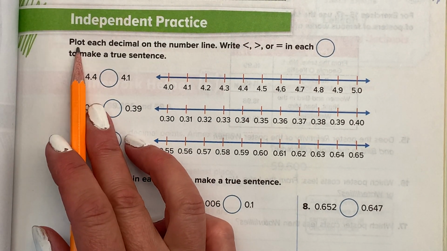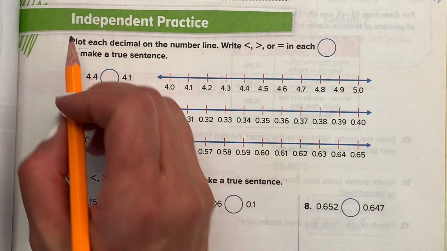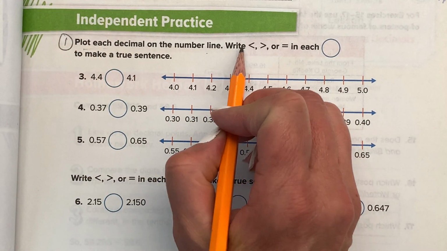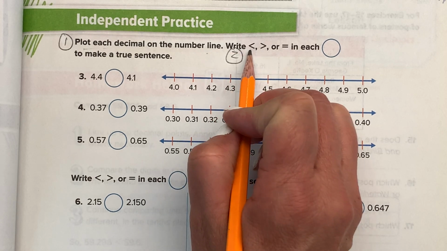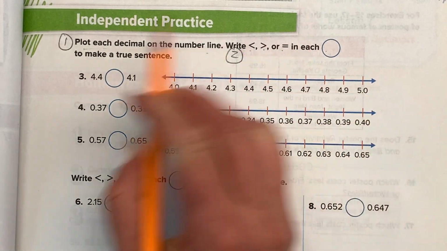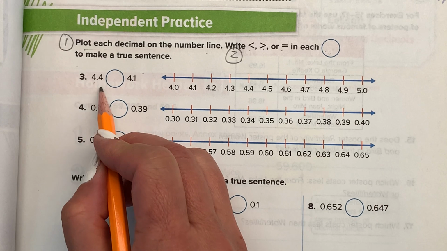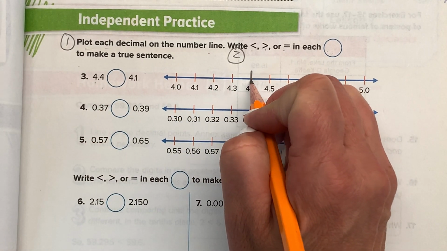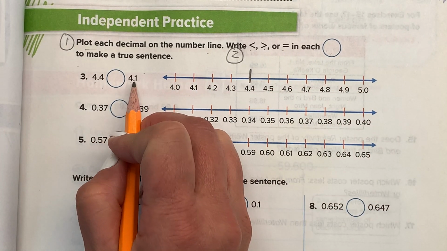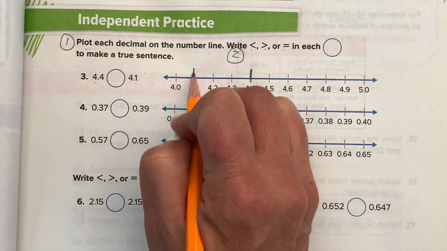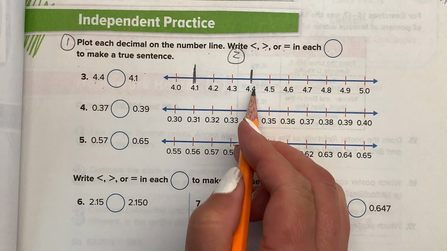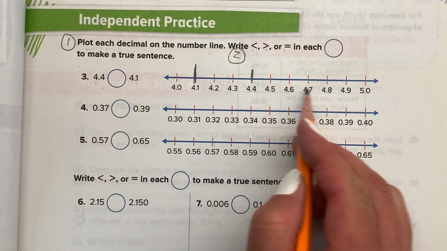Again, the instructions are plot each decimal on the number line. That's our first instruction. Second instruction, write greater than, less than, or equal to in the circles to make a true sentence. Okay, 4.4 is right here. So 4 and 4/10, 4 and 1/10. Okay, which one's greater? By the way, if they go to the right, they get greater.